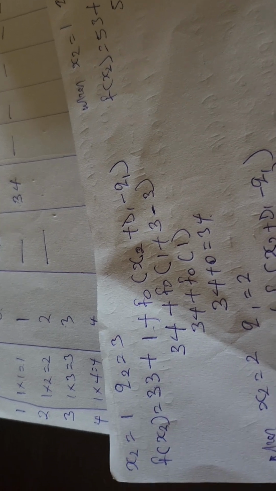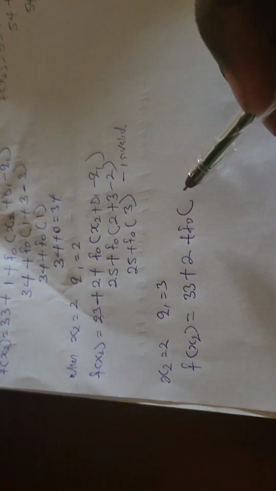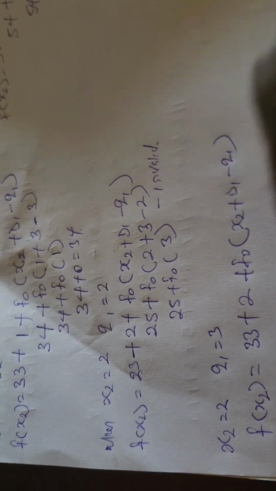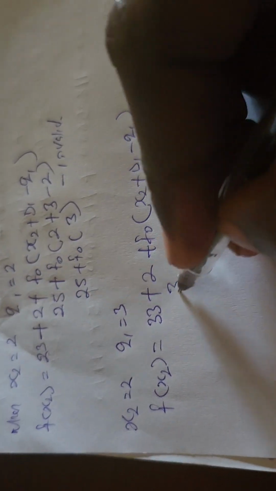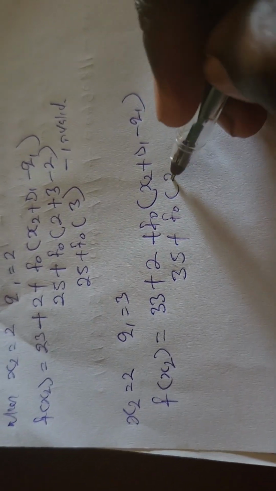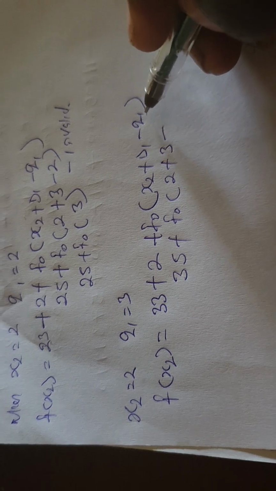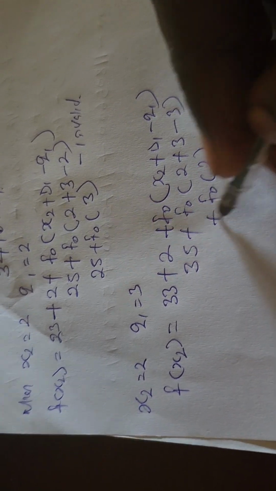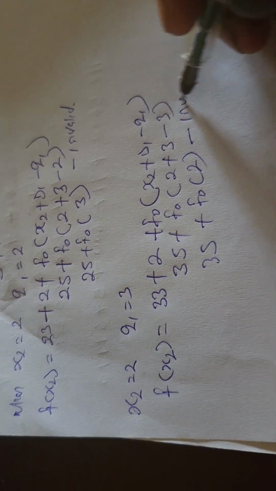So plus f naught, our x2 plus d1 minus q1. So 33 plus 2, that's 35, plus x2 is 2 plus our d1 is 3 minus q, which is 3. So here f naught is 2 plus 35, of course invalid. You understand? So let's go to the next one.